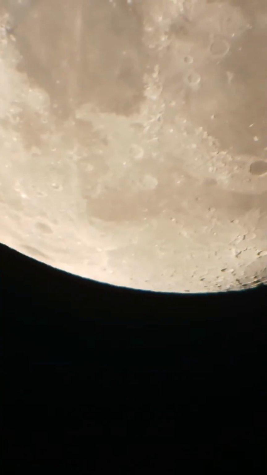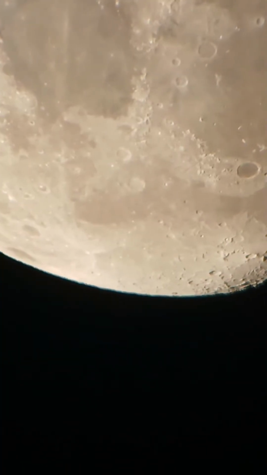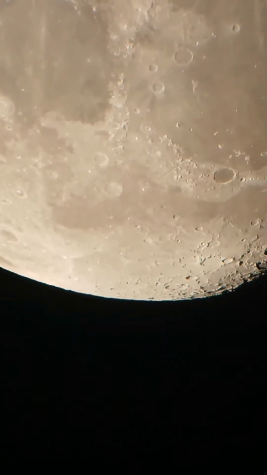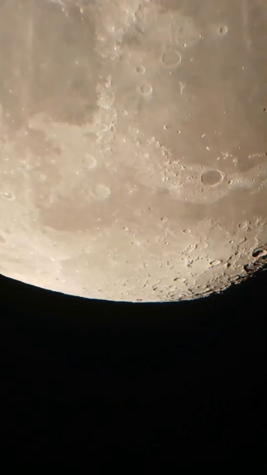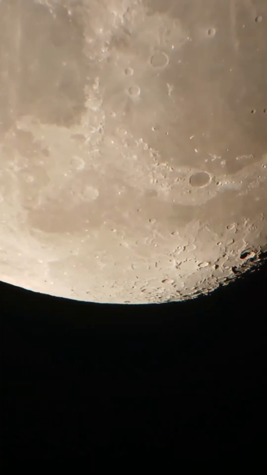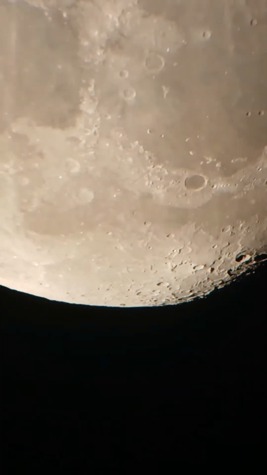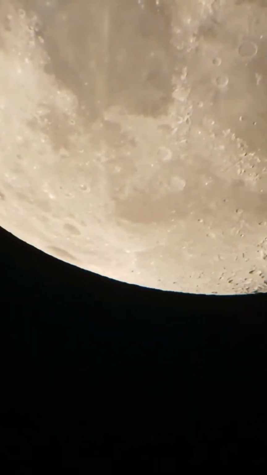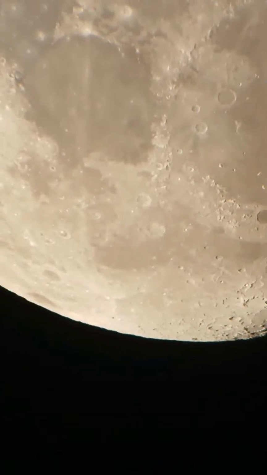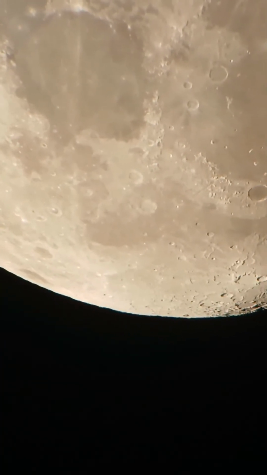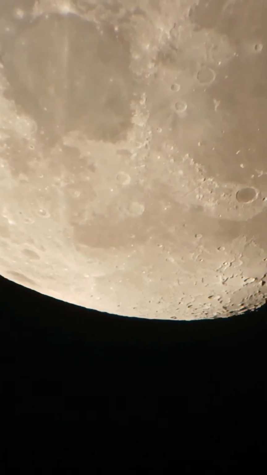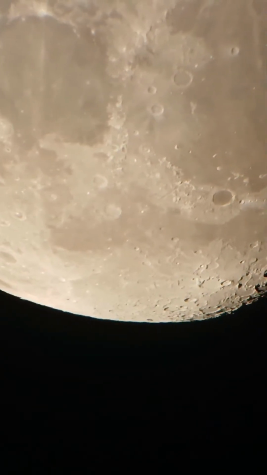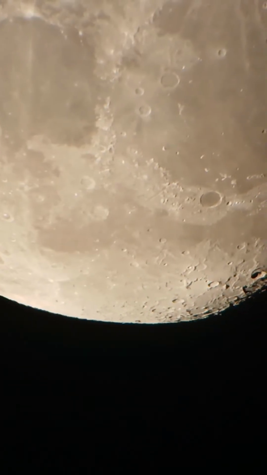Almost in the center of your screen, you have two larger craters that are close together, one kind of on top of the other. The one on the top is Eudoxus, and the one at the bottom of those two is Aristotle's crater. Try and get those back into the center. There we go. So the one at the top is Eudoxus crater, Eudoxus, and then Aristotle's crater.